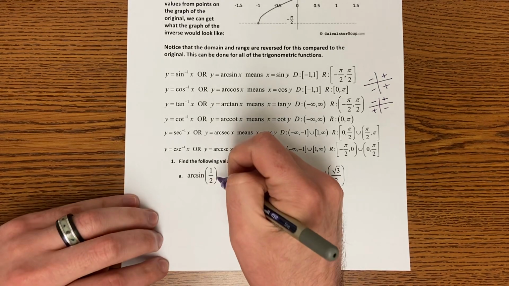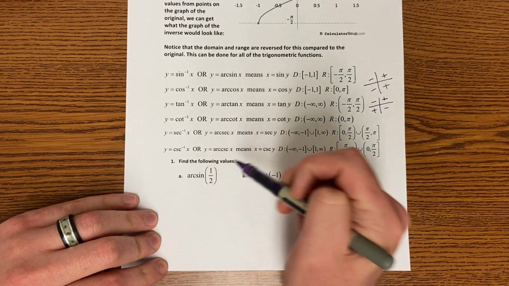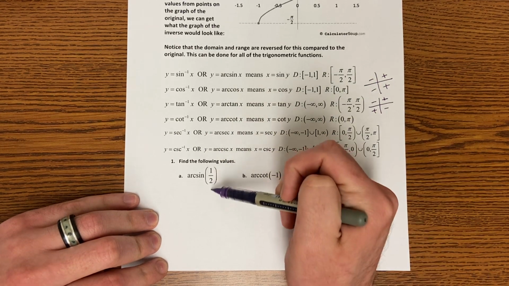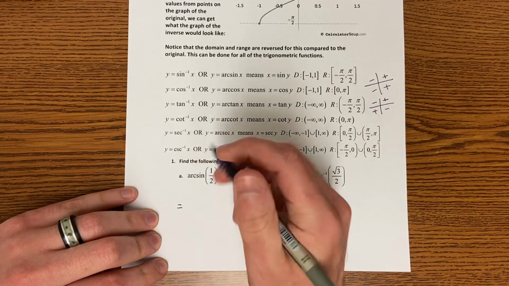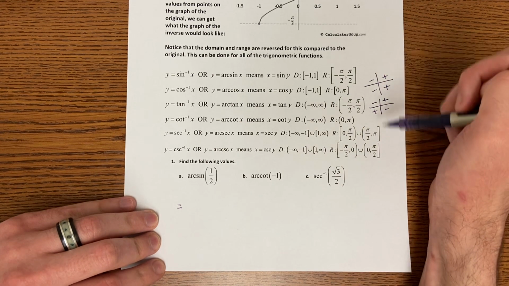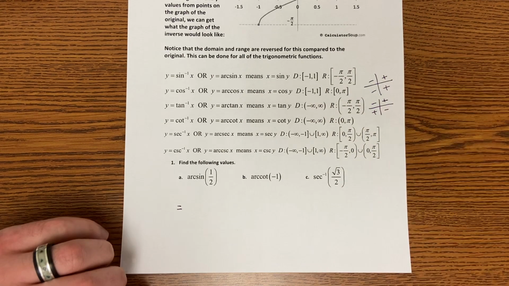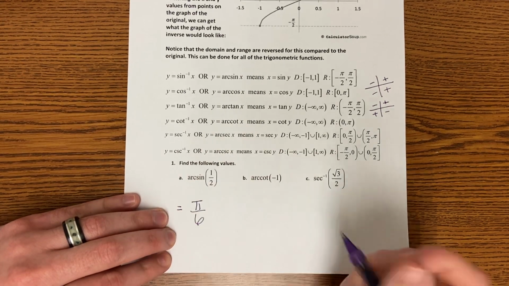So arc sine of 1/2 is really asking you for the angle in the first quadrant, since it's positive, where sine is 1/2. And sine is 1/2 at 30 degrees. We're generally going to use radians here and not degrees, so the 30-degree angle is pi/6.